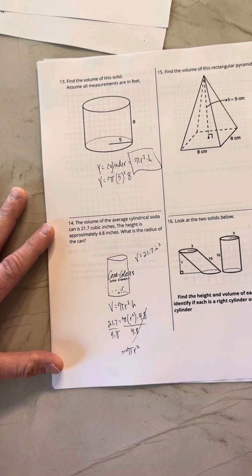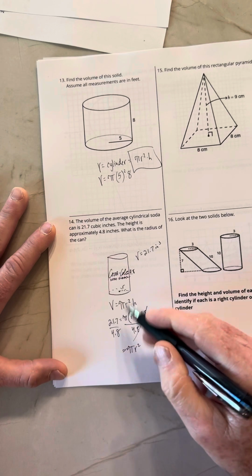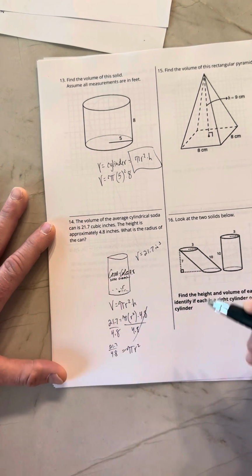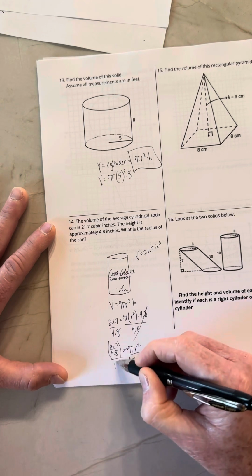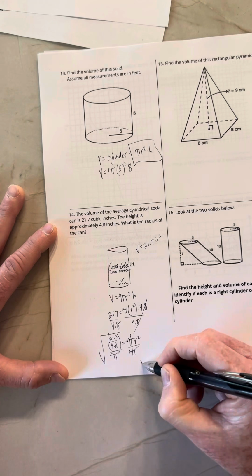Is it 5? I don't know. No, it's not. But pi r squared equals 21.7 divided by 4.8. And you'll divide by pi again. Whatever this is, divided by pi. And then you'll take the square root of that to find r.